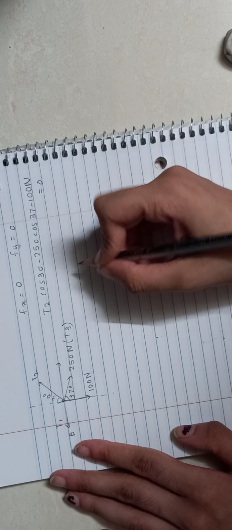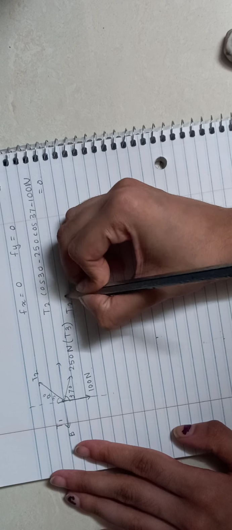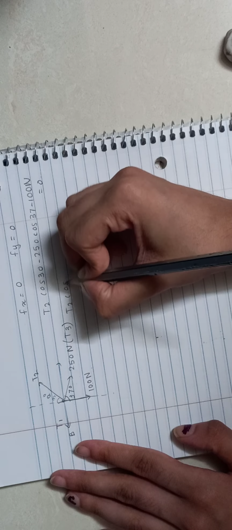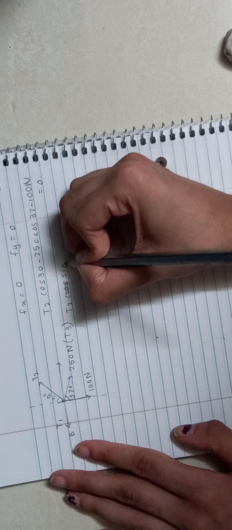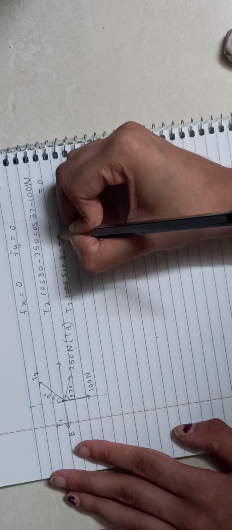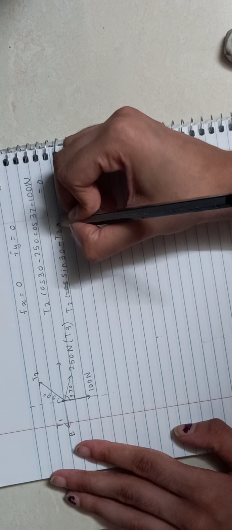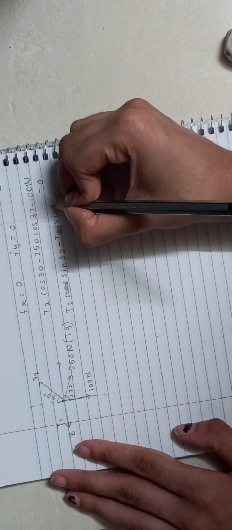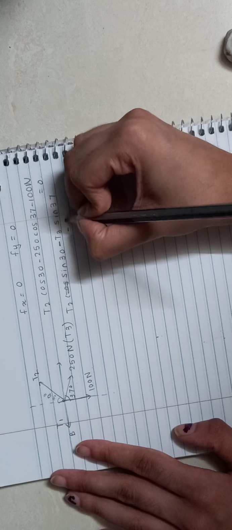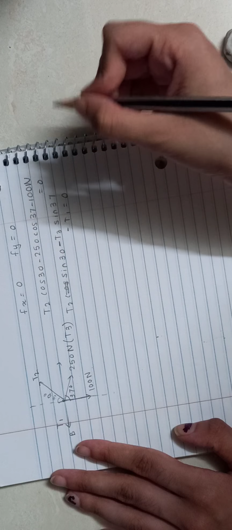And another equation will be T2 sin 30 minus T3 sin 37 minus T1 is equal to 0.